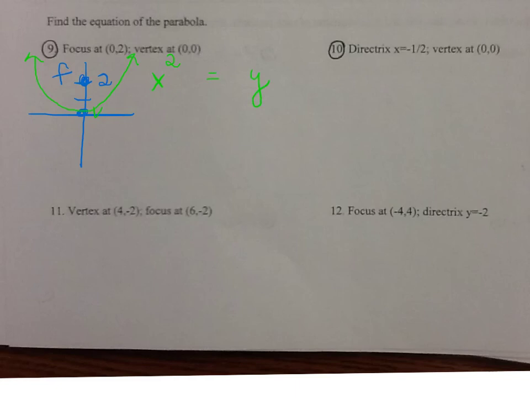Now, our job here is to figure out what our 4a value is, because that's the value that's going to go right here in front of the y. And the way we do that is, from vertex to focus is our a value. So if a is 2 for this problem, 4a must be 8. So the answer would be an 8 in there. So the answer to this problem is x squared equals 8y. All right, let's do one more of those where we're going backwards.